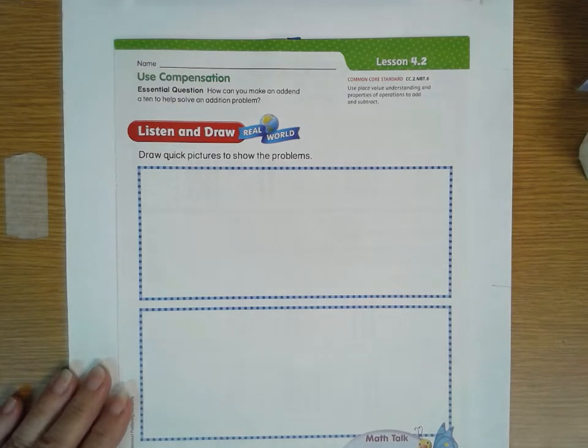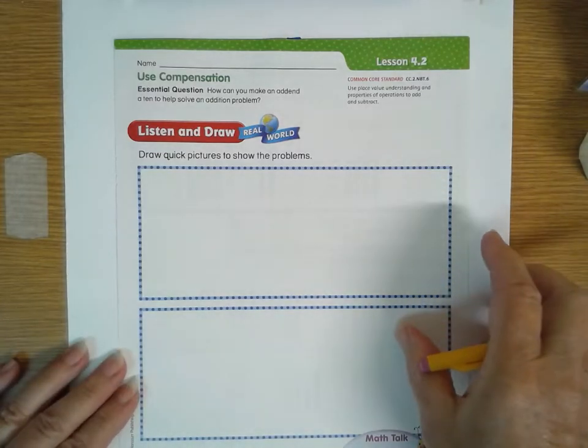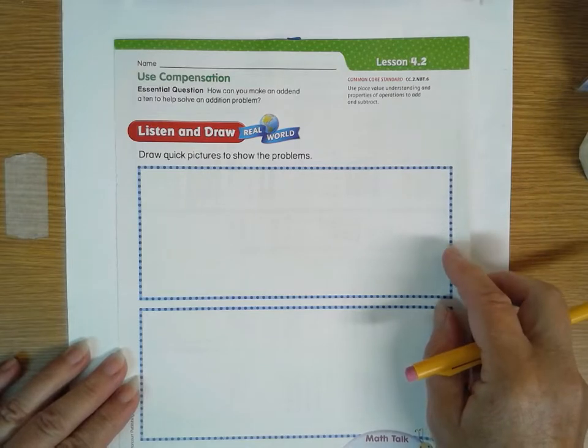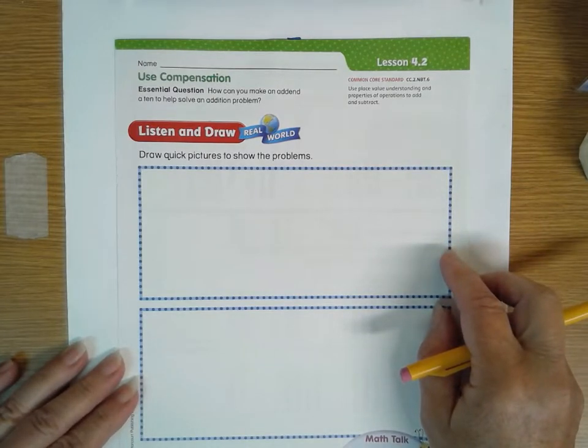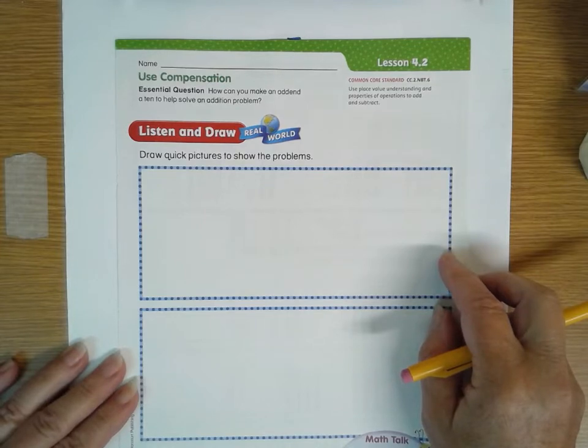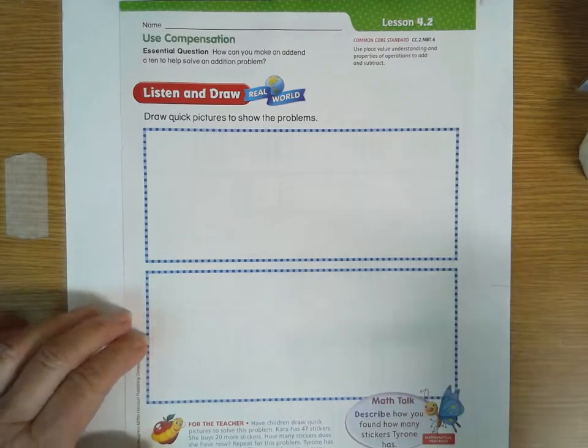Today's lesson is 4.2 in our Go Math book. We're on page 177, and our lesson is about using compensation. The essential question is, how can you make an addend a 10 to help solve an addition problem? The directions tell us to draw quick pictures to show the problems.